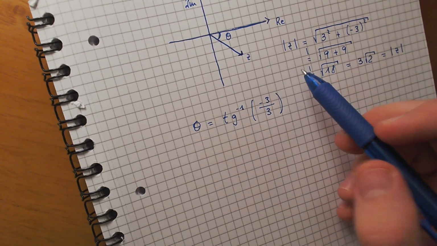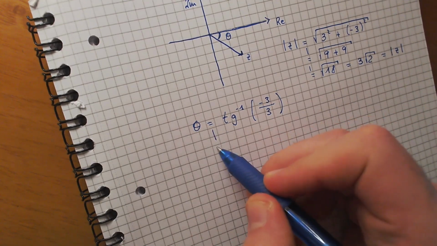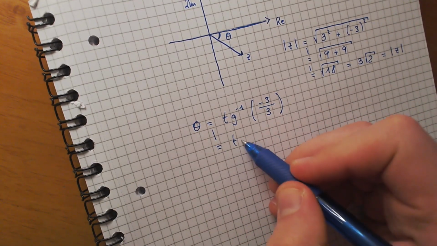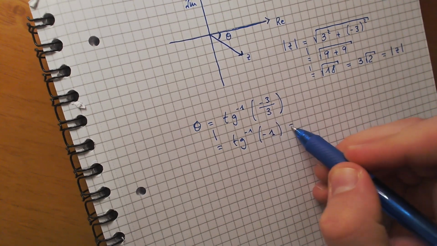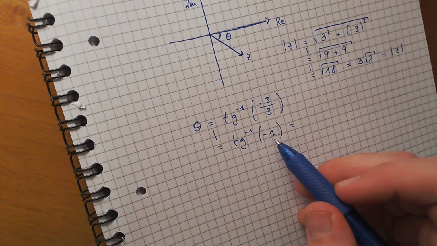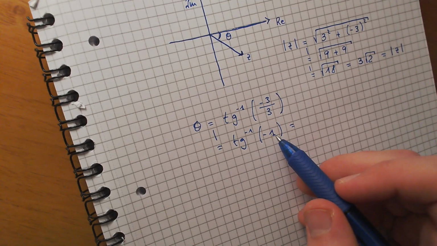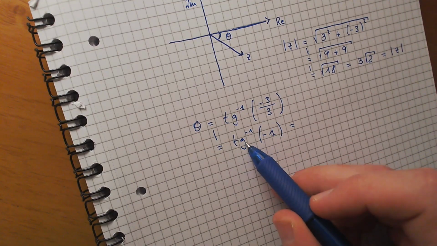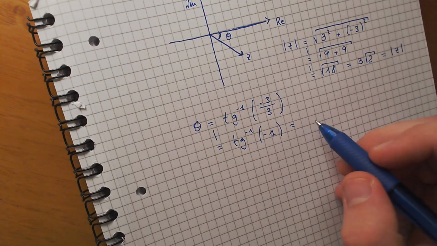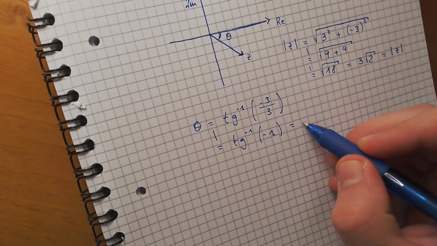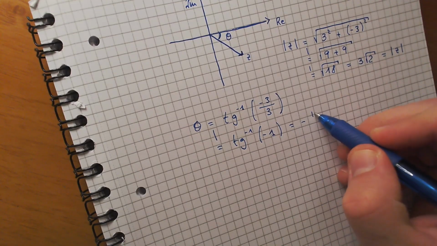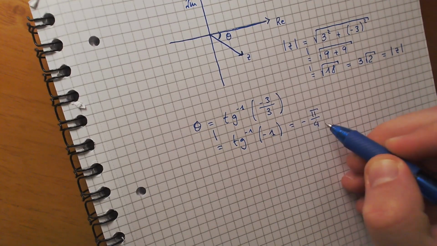Okay, so from here we have tangent to the minus 1 of minus 1, but we know that it is minus 45 degrees, or if we want, we can also write minus pi fourth.